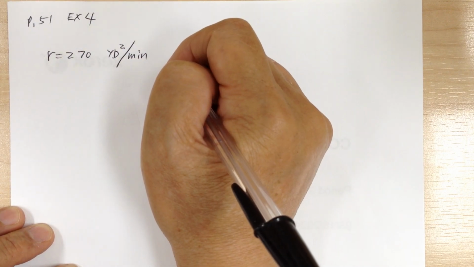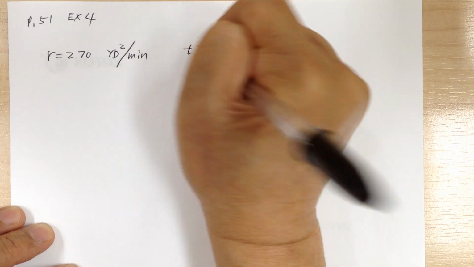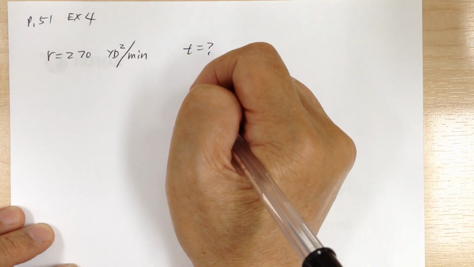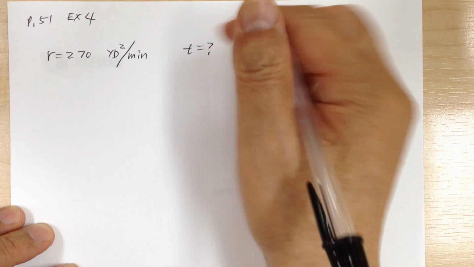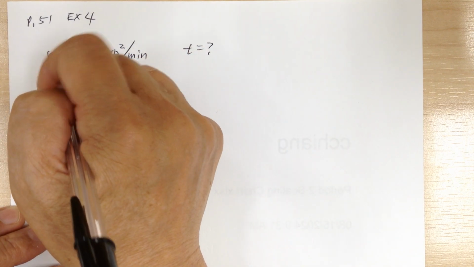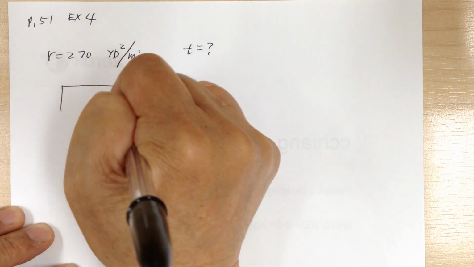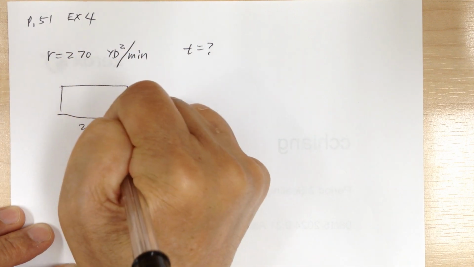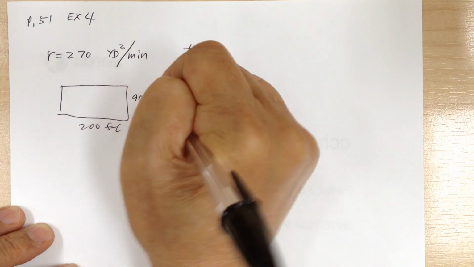Okay. Now, how many minutes? So you're looking for time. The rink is 200 feet by 90 feet.